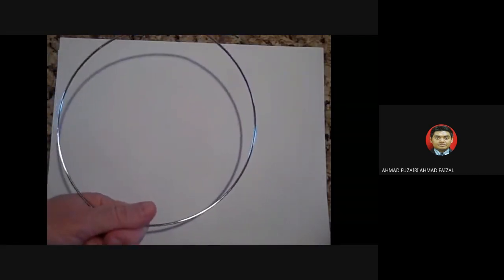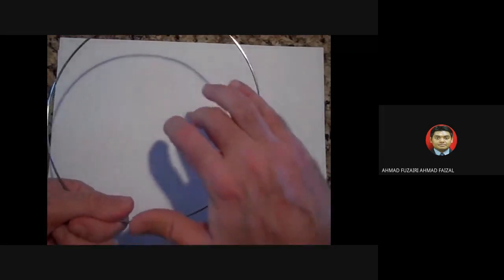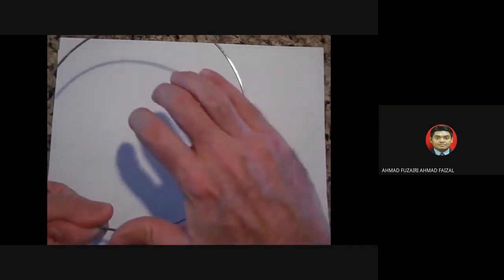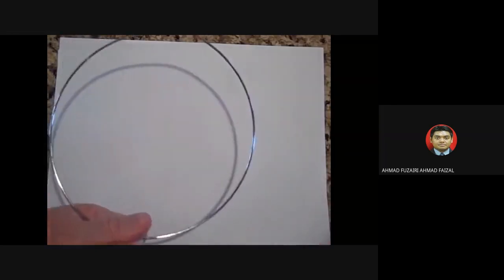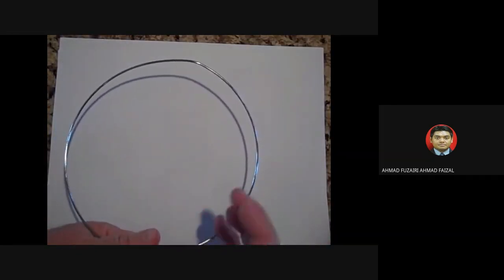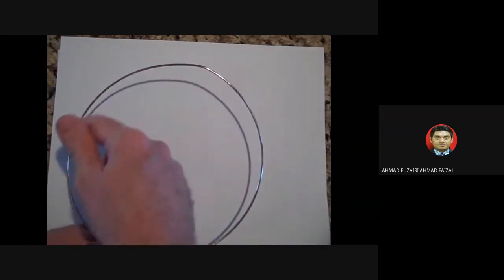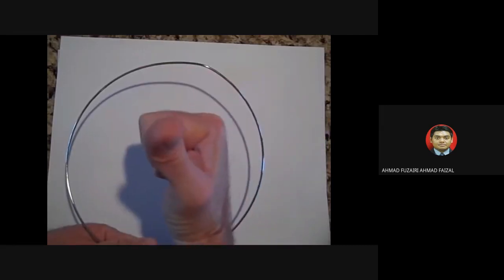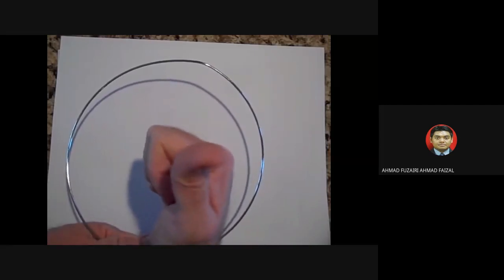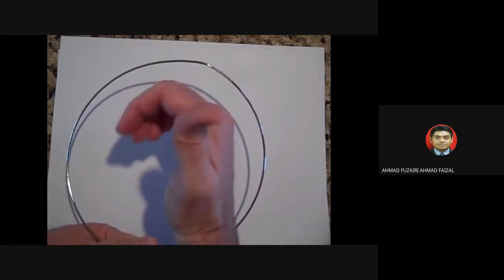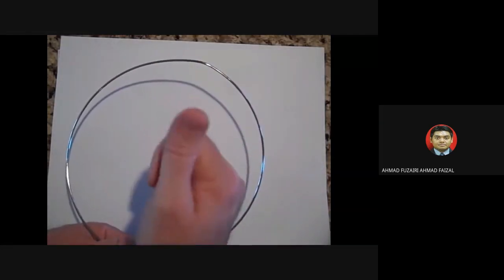If the current's going the other way, then the field will be down. There's another way to get this, though, and that is to use another right-hand rule where you curl your fingers in the direction of the current. If the current's going this way, you curl your fingers in the direction of the current and the field will be out at you again. It's that rule that I'm going to use a lot in these. So my fingers are going to be the flow of current, and my thumb will be the direction of the field inside the coil.